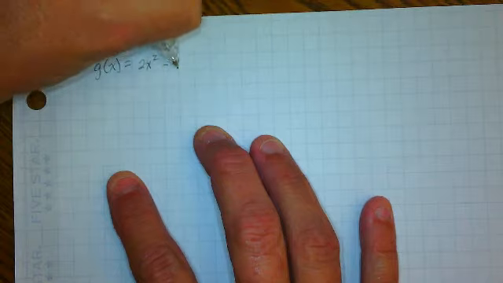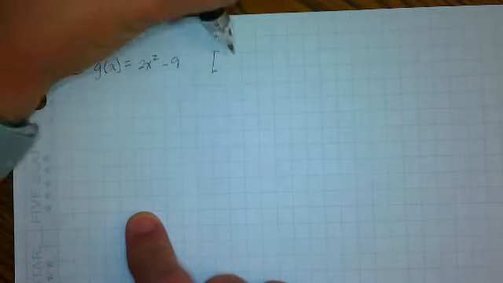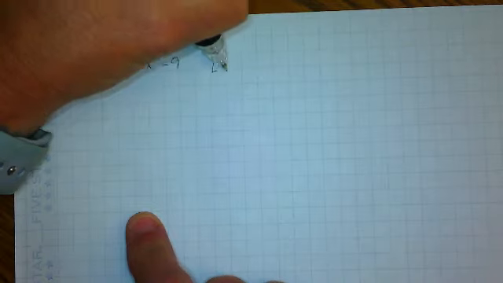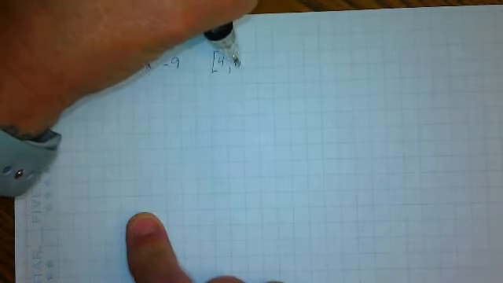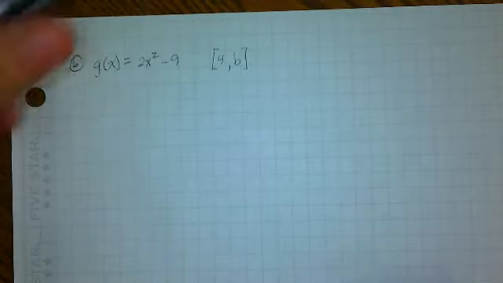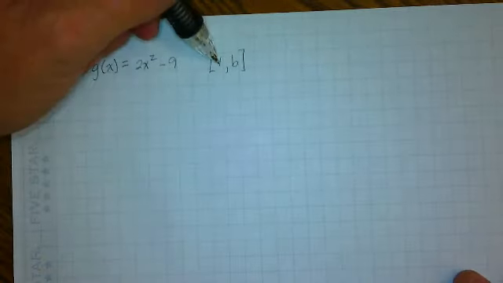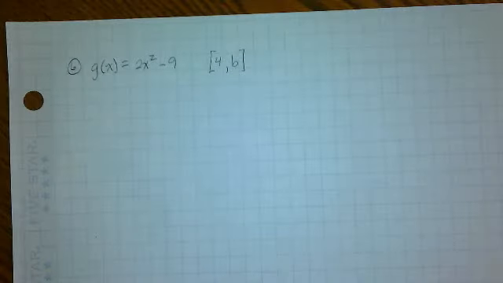The function given to us is g of x equals 2x squared minus 9. And then they tell us that they want to know what its rate of change would be from 4 to b. Now let's look at what this means. It means on the number line, from 4 to whatever b is, how much would this function change, what is its rate of change?